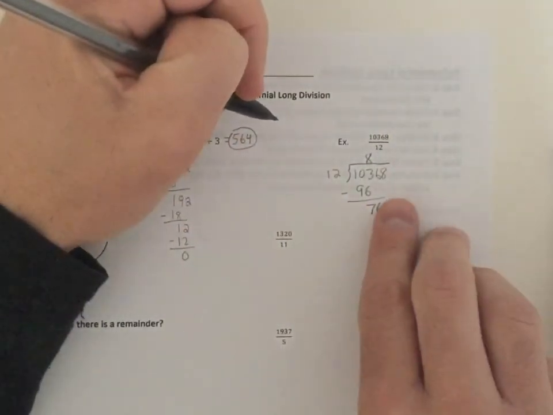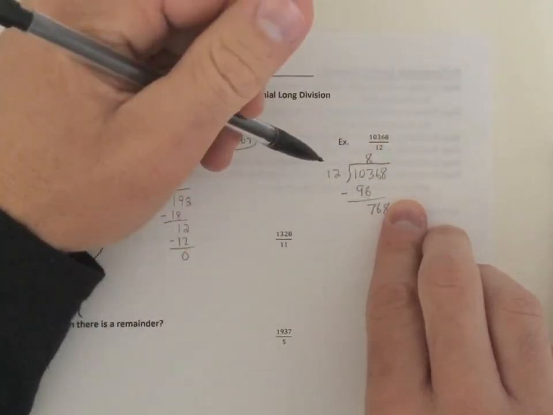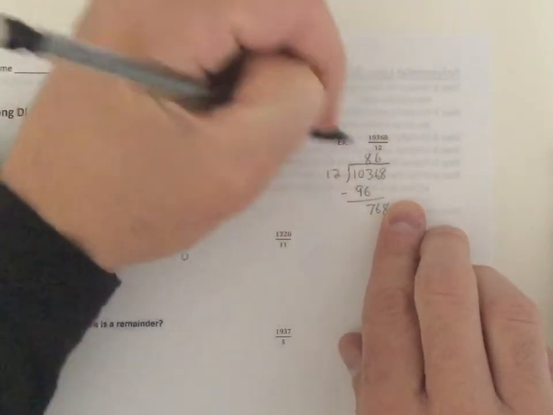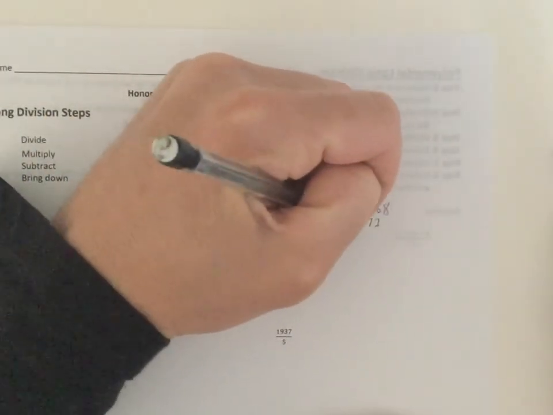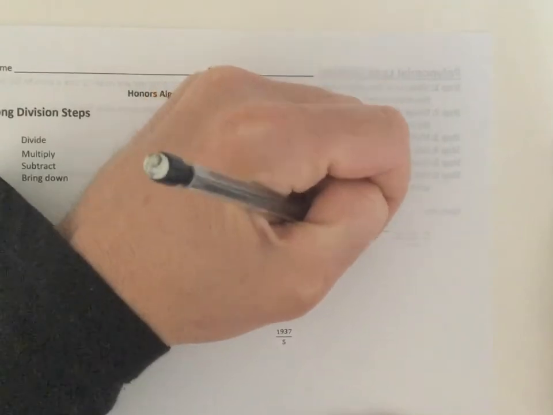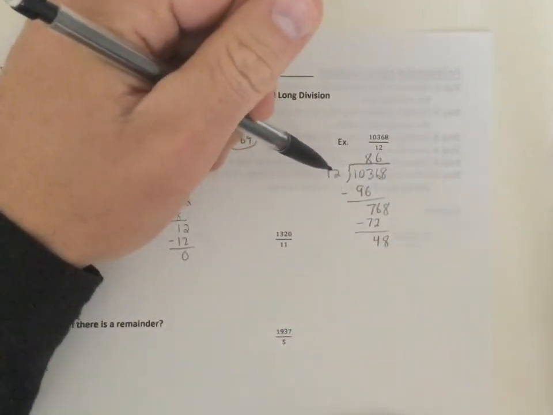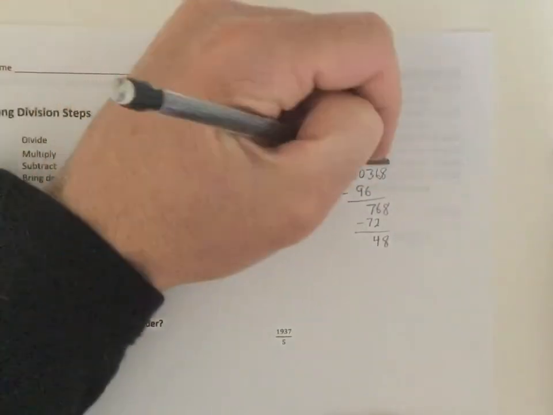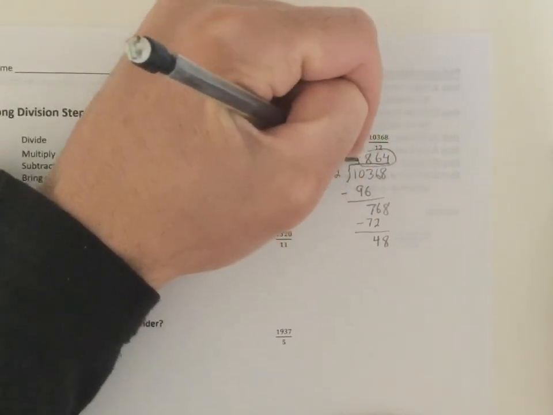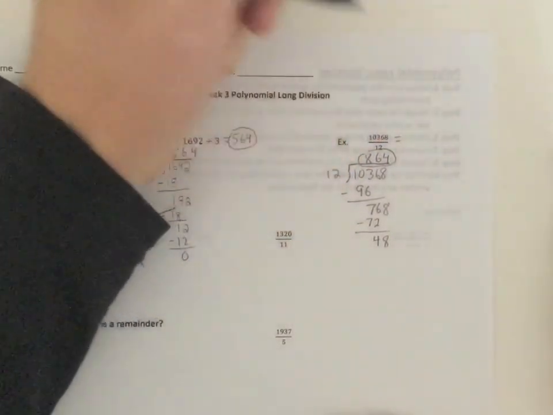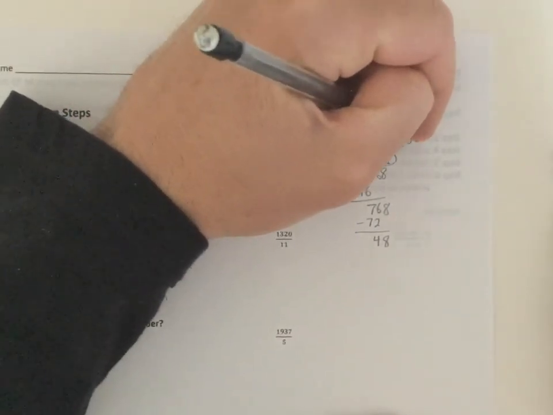Repeat the process. Can I take 7 divided by 12? No. 76 divided by 12 is 6. So 6 times 12 is 72. I subtract that. So 76 minus 72 is 4. And I bring down the 8. And now I do 48 divided by 12, which would be 4. So again, what that means is 10,368 divided by 12 is 864.